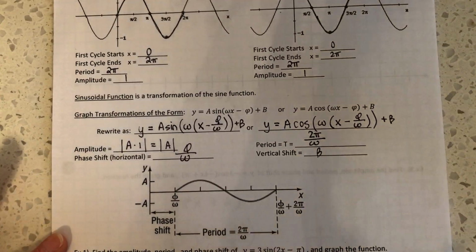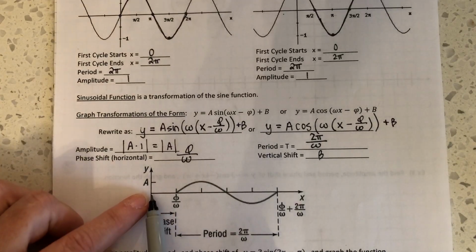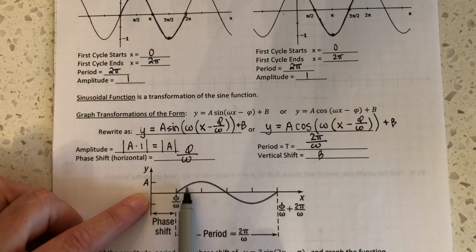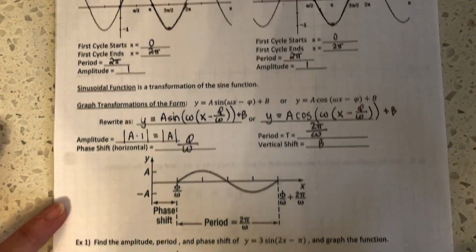All right, so for example, here's just an example of a sine graph that used to start at 0, 0, but now it's been phase shifted phi over omega units to the right, and now it takes phi over omega plus its new period to create that new sine wave, okay? All right, let's try one.